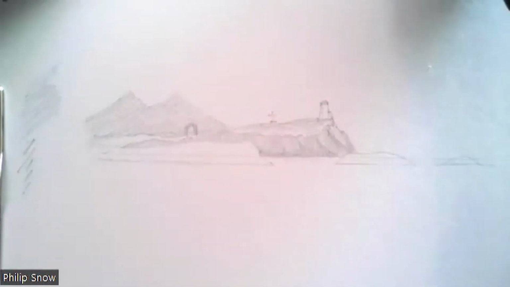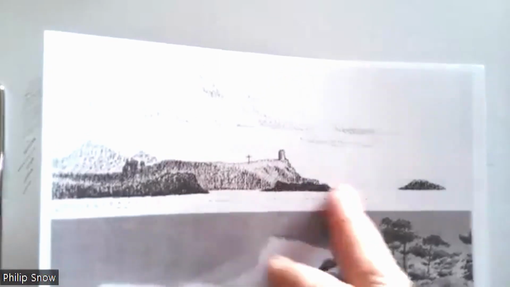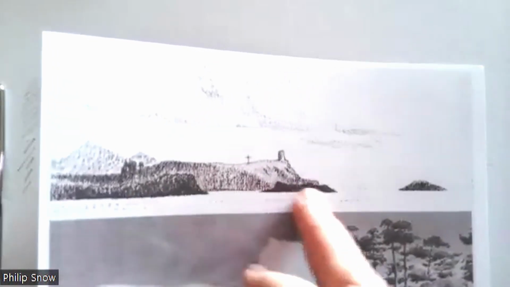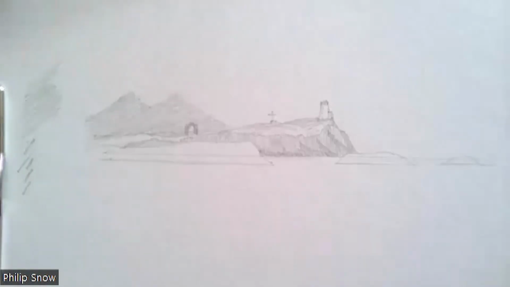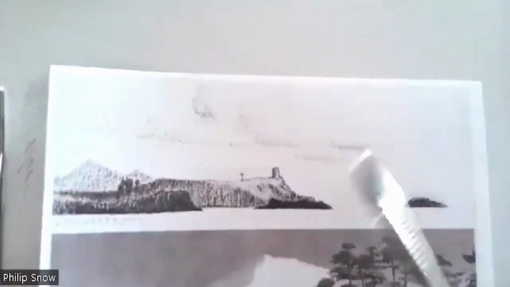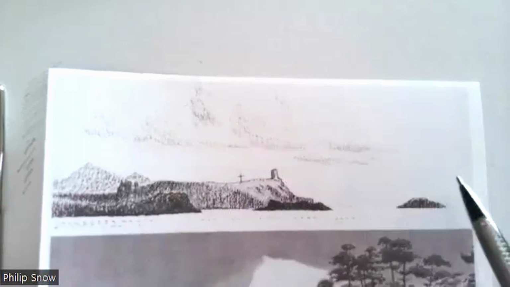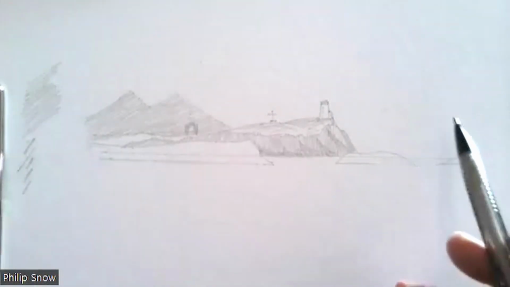Right, now if we look at the lines of rocks here, these can be quite jagged and quite dark. But before we do those, you'll notice there are some clouds. Now they're coming in from the sea.